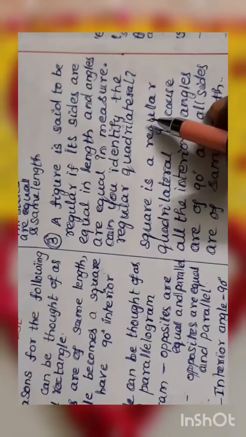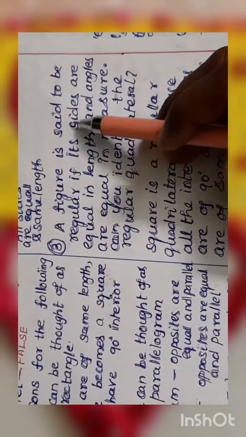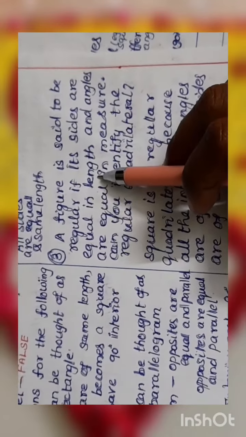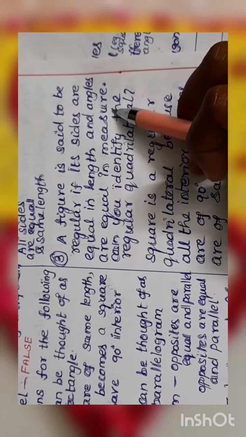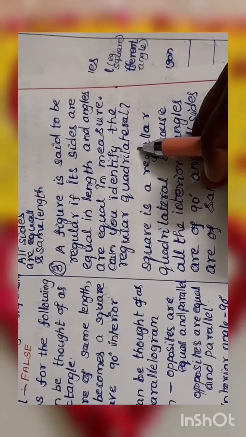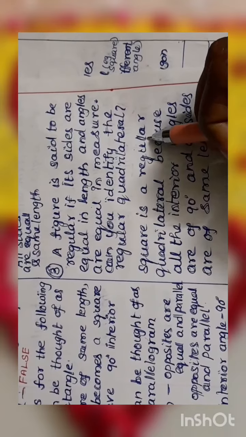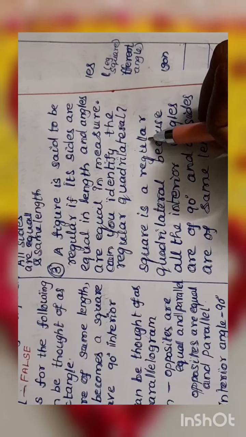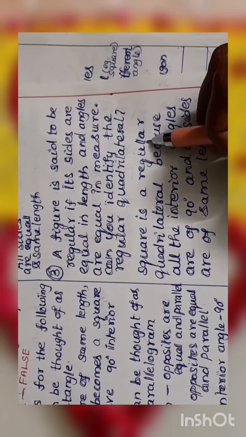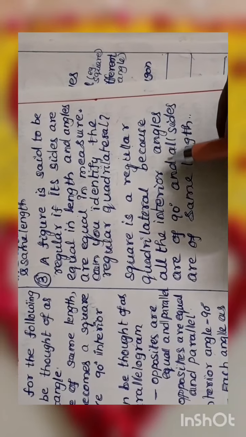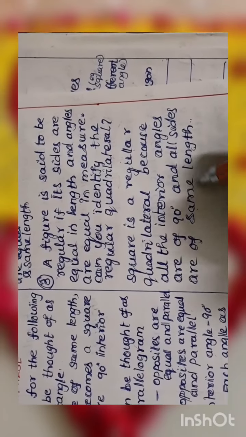Then the next question: a figure is said to be a regular figure if its sides are equal in length and angles are equal in measure. Can you identify the regular quadrilateral? Yes, a square is the regular quadrilateral because the square has all sides equal, and all the interior angles are 90 degrees, and all sides are the same length.